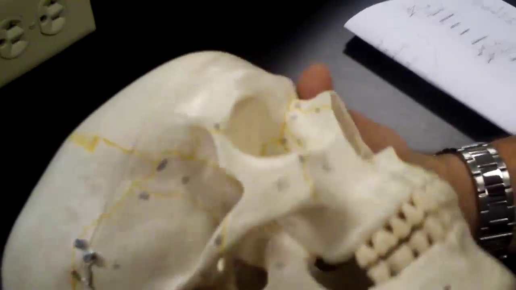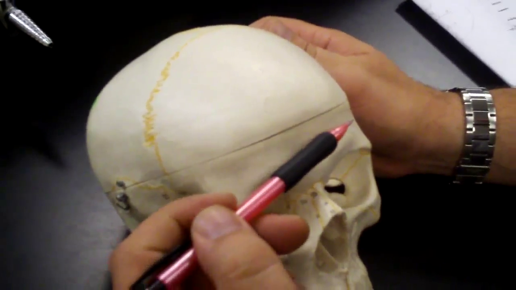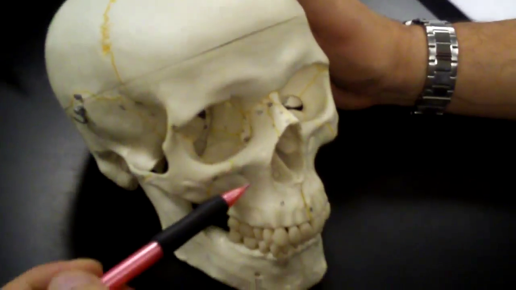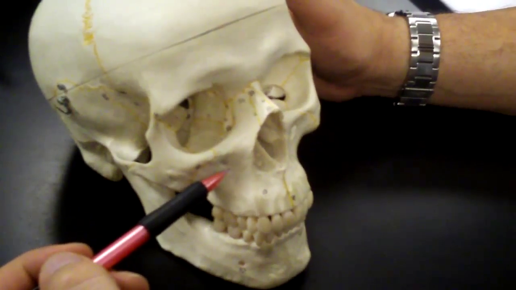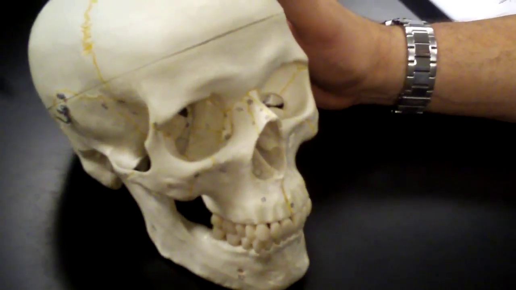On the sinuses, we're talking about the areas behind these bones. You have frontal sinuses, which are right behind the tops of the eyes, and we have the maxillary sinuses, which are right behind the maxilla bone.